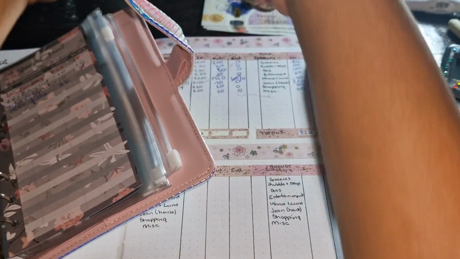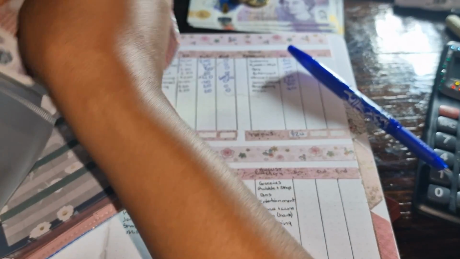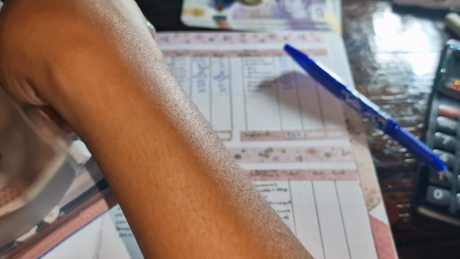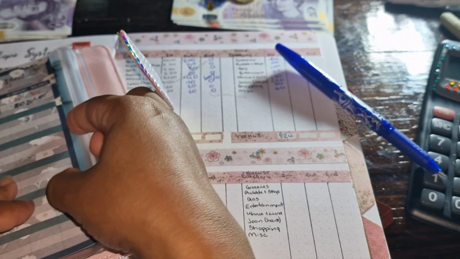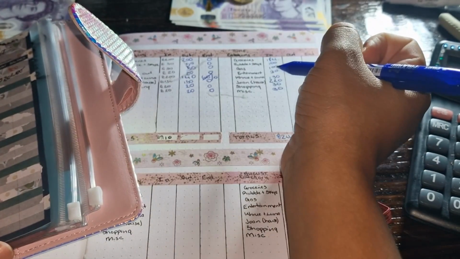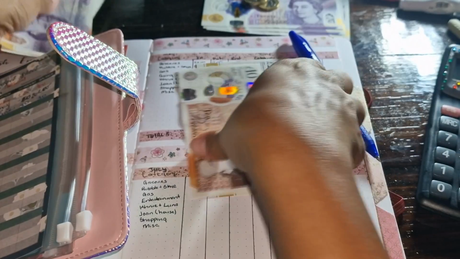And 20. So I say that I do not track my expenses, but it's pretty much how I track it, because everything that I spend, I put it in here. And then with 20, 30.